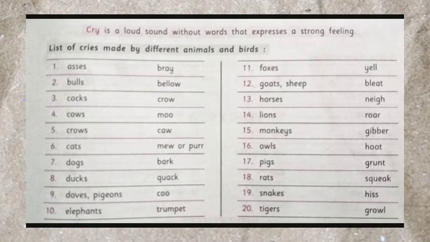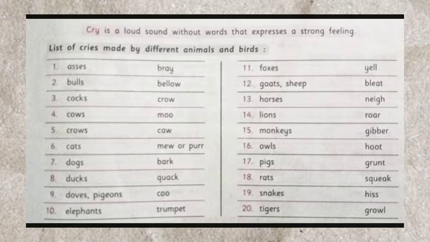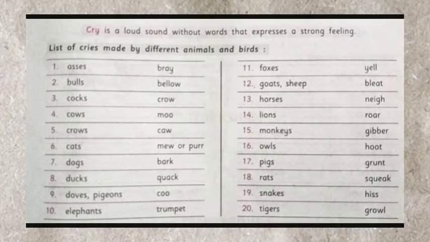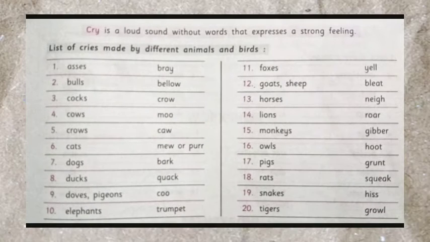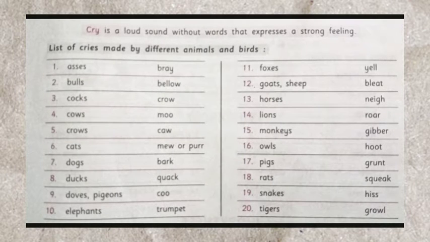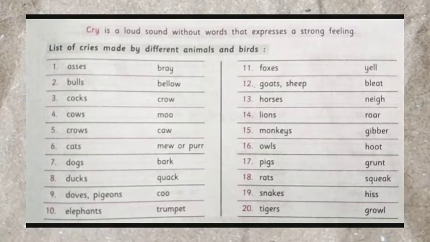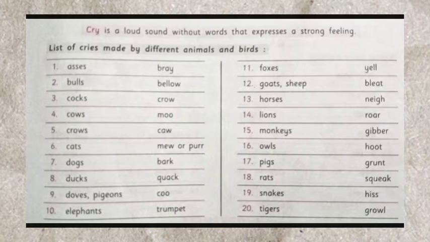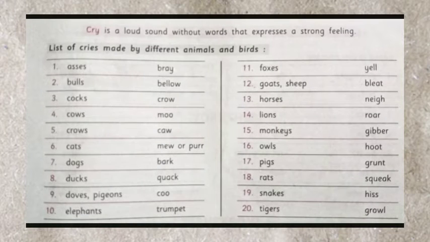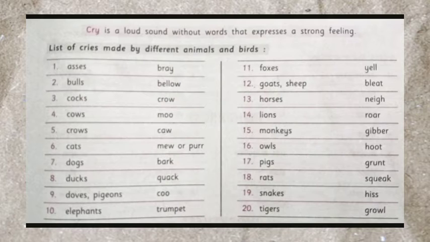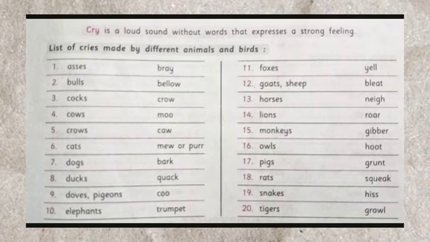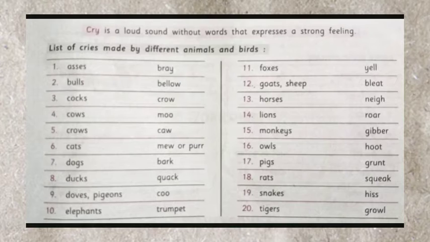Cats mew. Dogs bark. Ducks quack. Doves and pigeons coo. Elephants trumpet. Foxes yell. Goats and sheep bleat. Horses neigh. Lions roar. Pigs grunt.